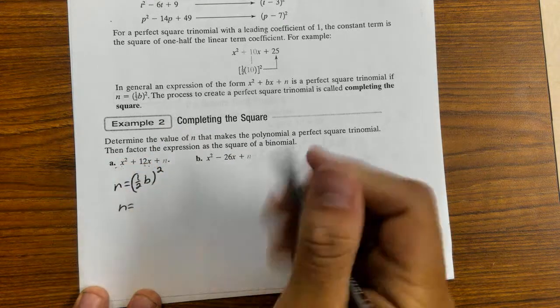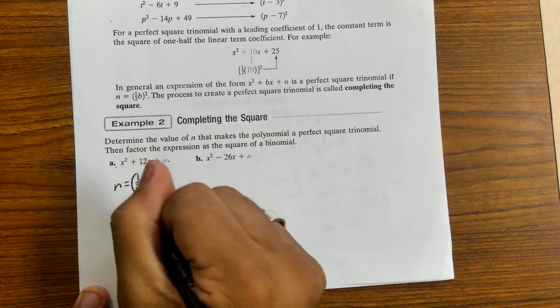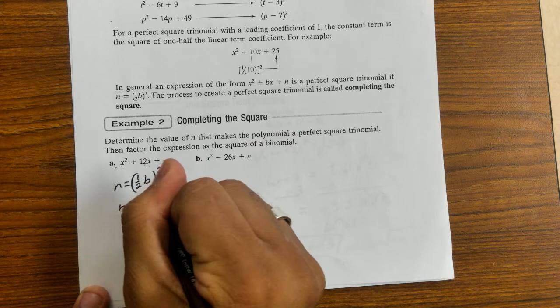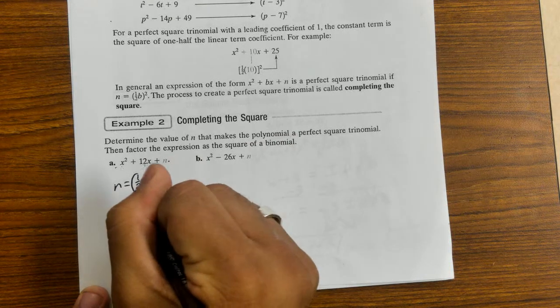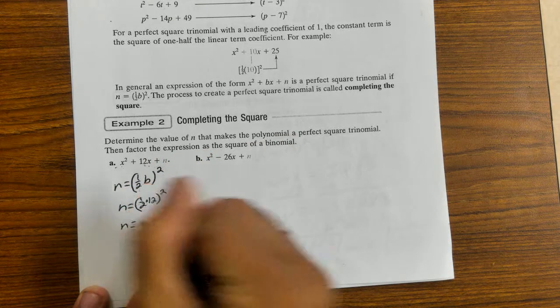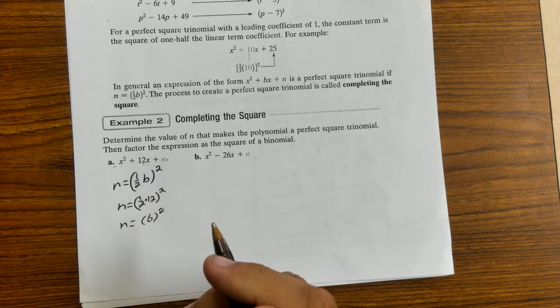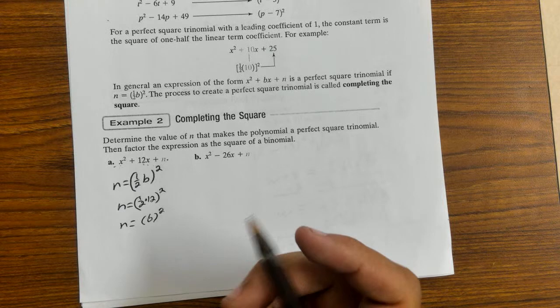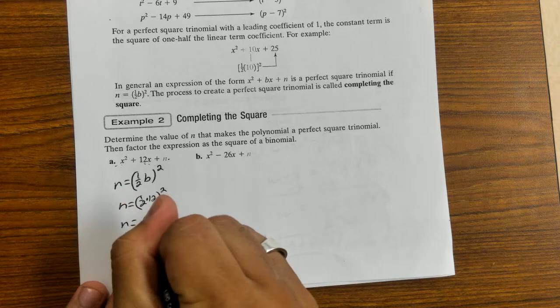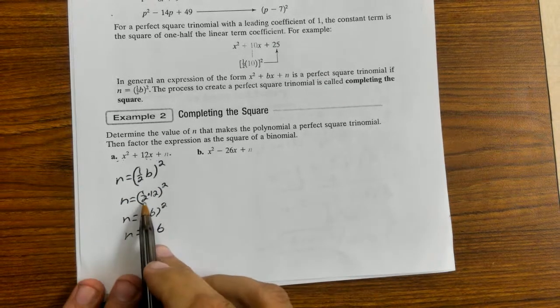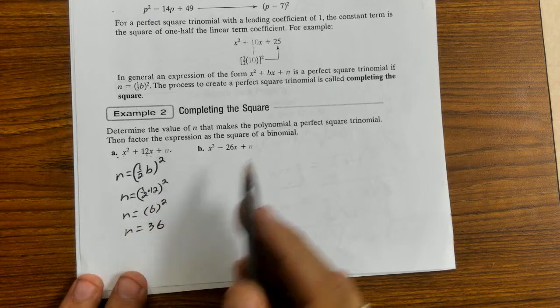So here, n is equal to 1/2 of 12, and let me multiply that, 1/2 times 12, squared. So n is equal to 6 squared. So my n value is going to be 36. And half of my b value shows up as the factor.